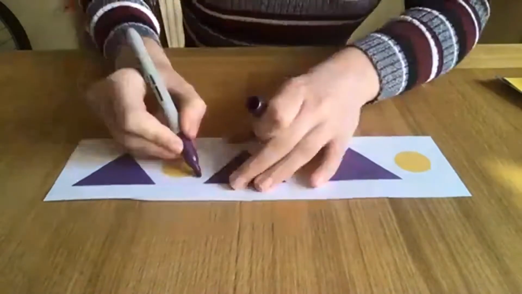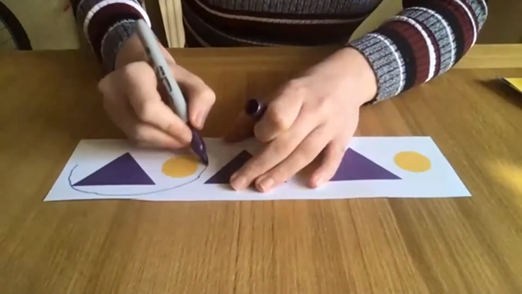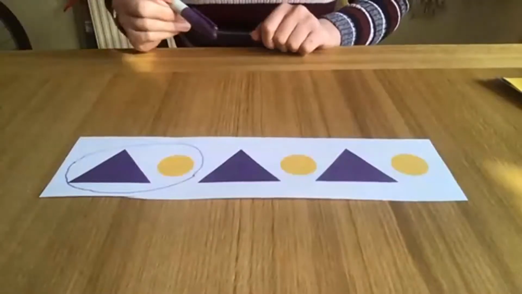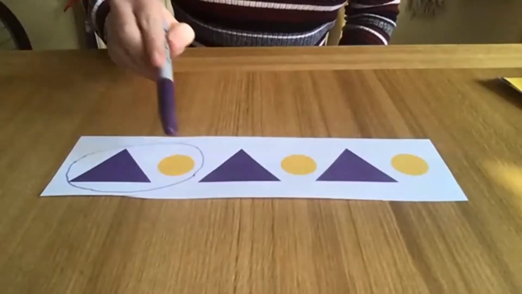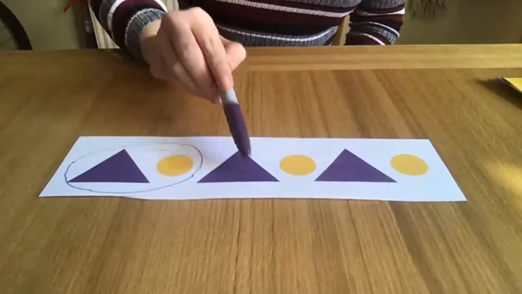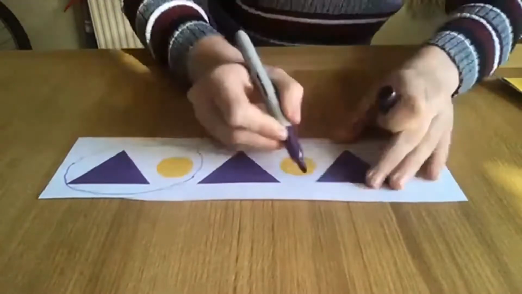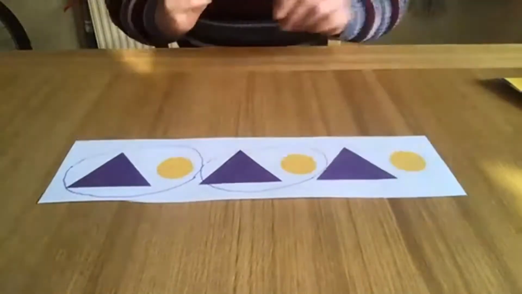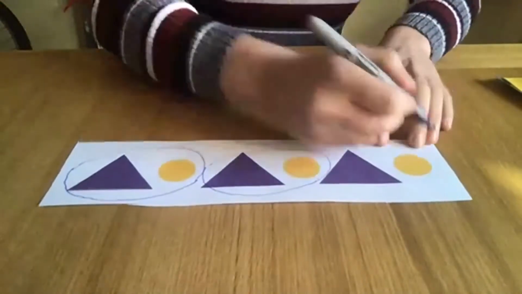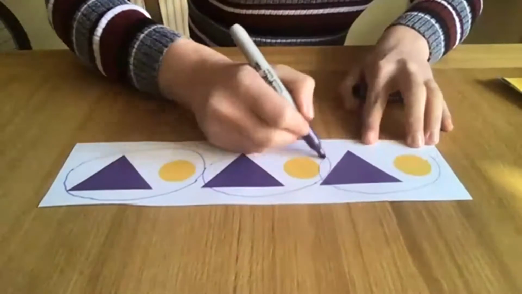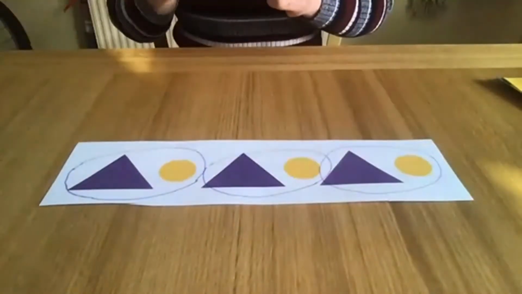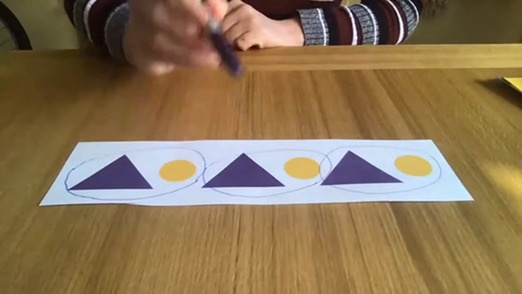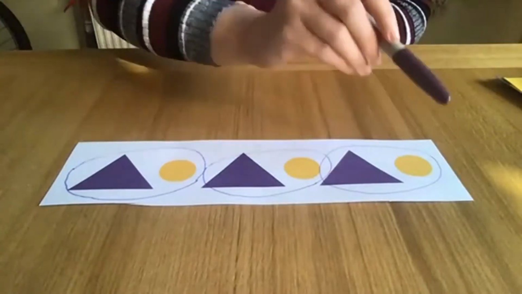So we had the triangle and the circle, and now we are repeating our pattern. So we've got a triangle, a circle, a triangle, a circle. So look, we've repeated it again. There's our triangle and our circle again. And then we have a triangle and a circle. So again, we have repeated it. So there we go. We have a repeating pattern here, which goes triangle, circle, triangle, circle, triangle, circle.